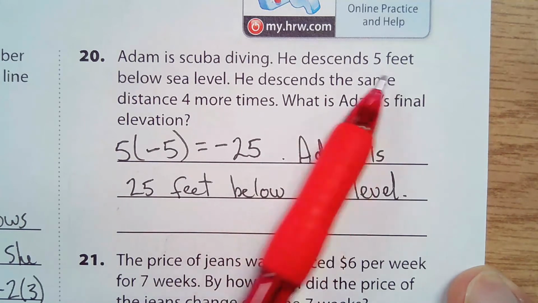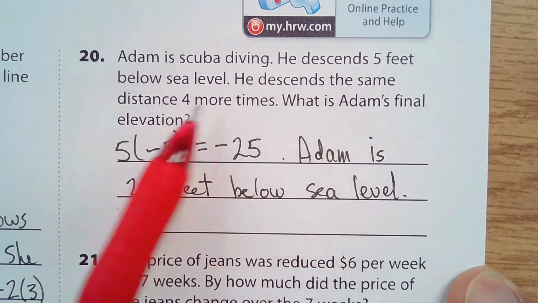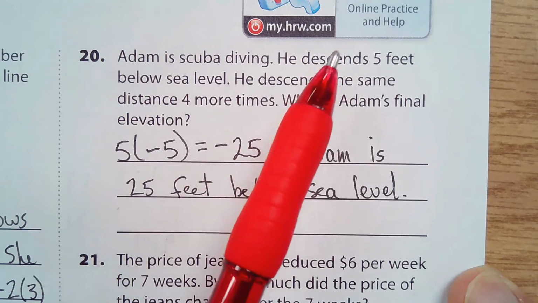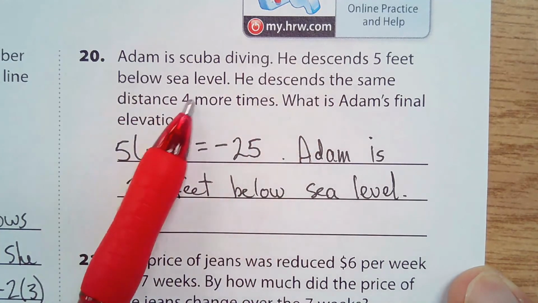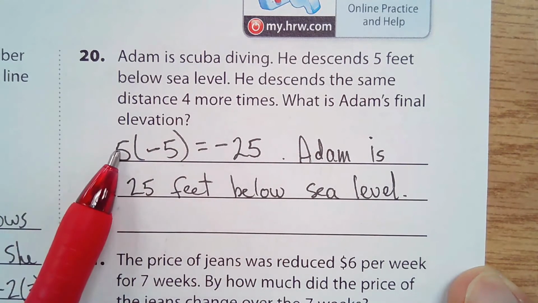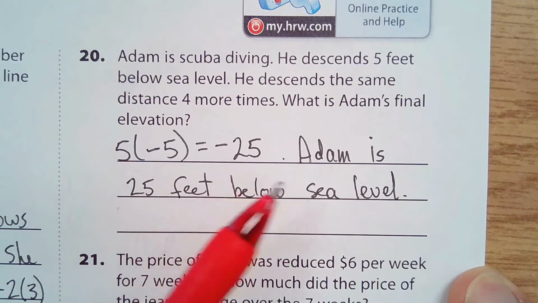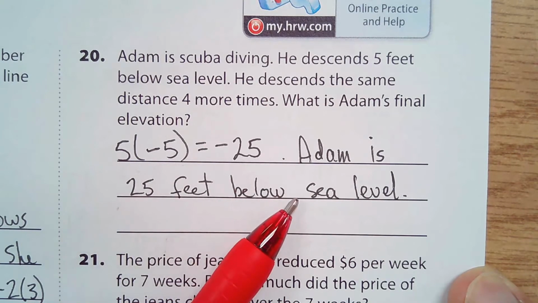So he descends 5 feet below sea level, and then he descends the same distance 4 more times. So he went 1 time and then 4 more times for a total of 5 times he did that. And 5 times negative 5 is negative 25. So Adam is 25 feet below sea level.